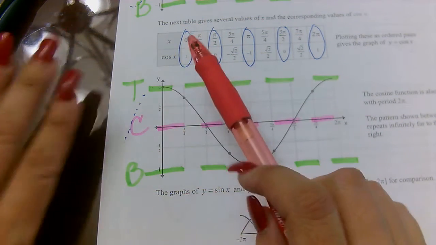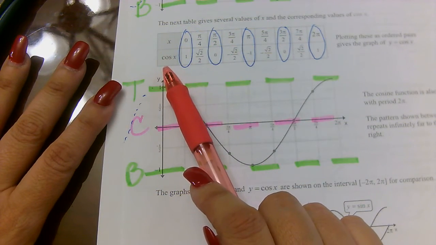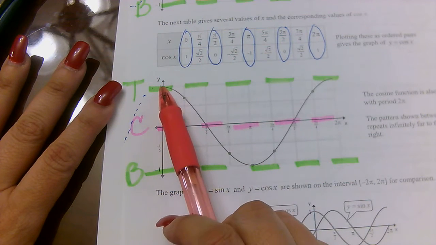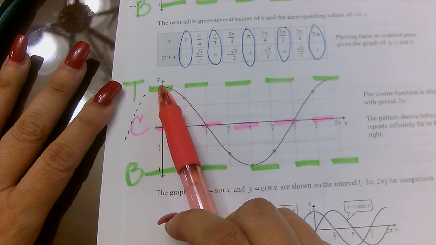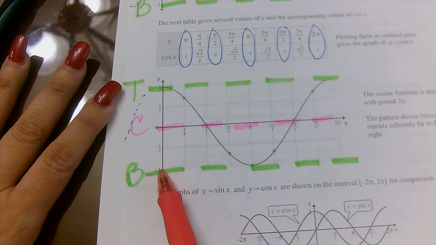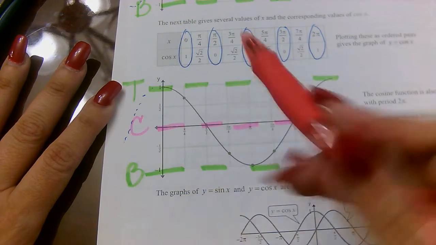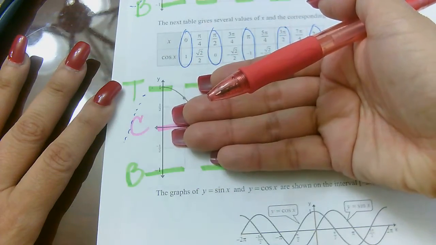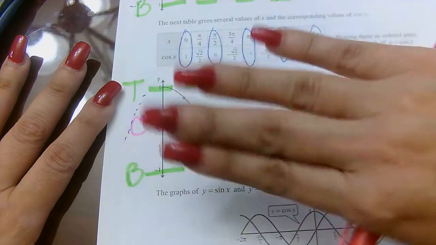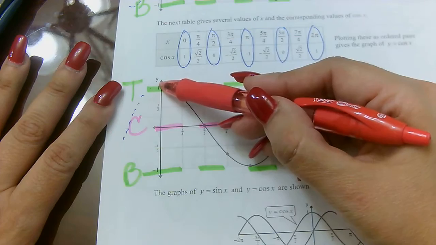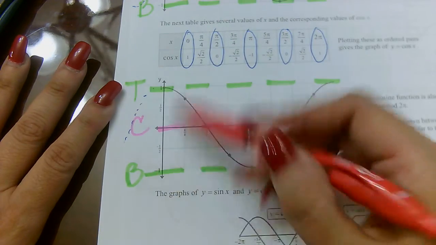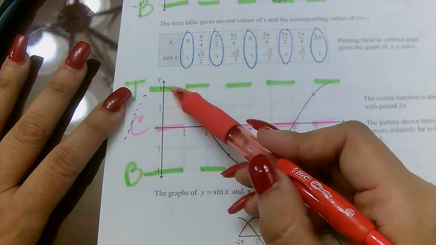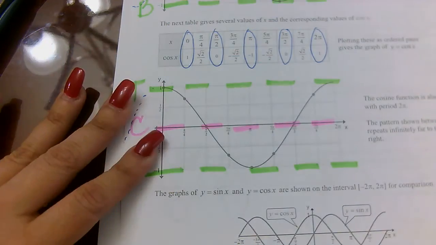For your cosine functions, the graph will always start either at the top or at the bottom. When it starts at the bottom, that's when we have reflection about the x-axis. So imagine if I have this graph and I flipped it. This point wouldn't be up here anymore, it would be down here. So for cosine, it's either going to start at the top or it's going to start at the bottom.